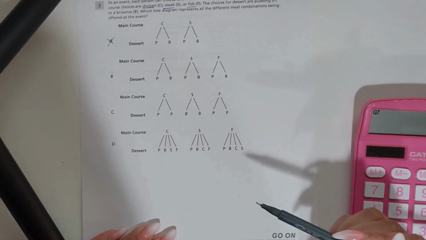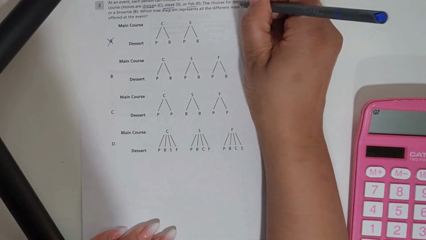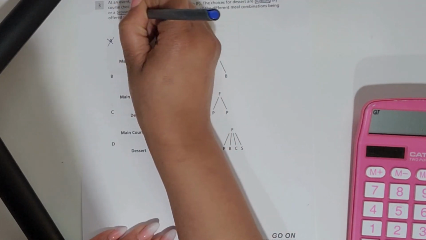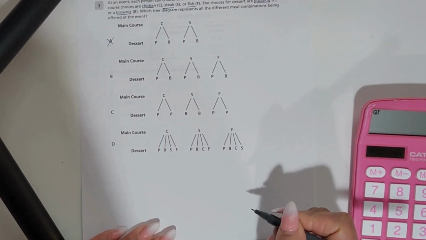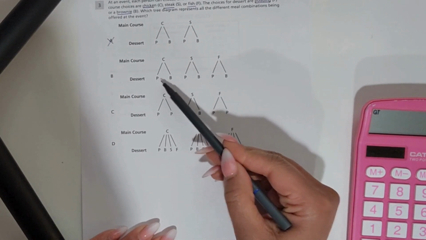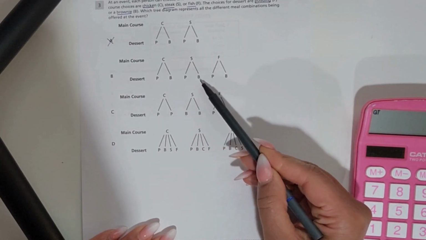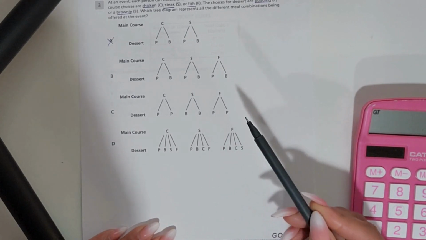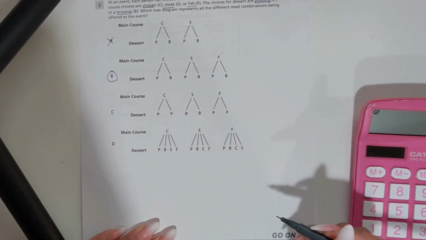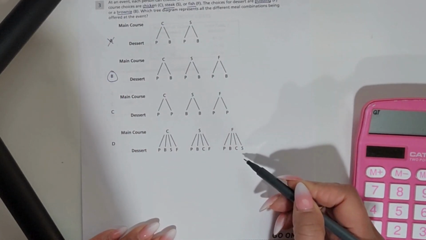The next thing that we need to do is look for the dessert options. And there are only 2 dessert options, pudding or brownie. And that's what we're looking for in our multiple choice responses. So when we look here, we have pudding, brownie, pudding, brownie, pudding, brownie. This is the answer.